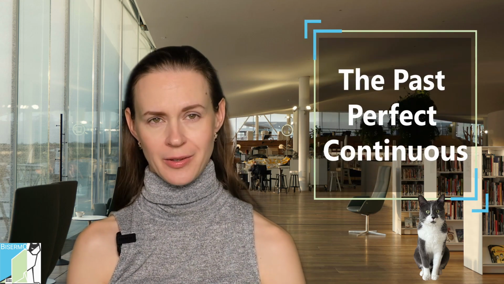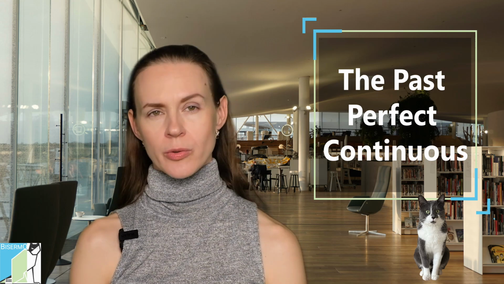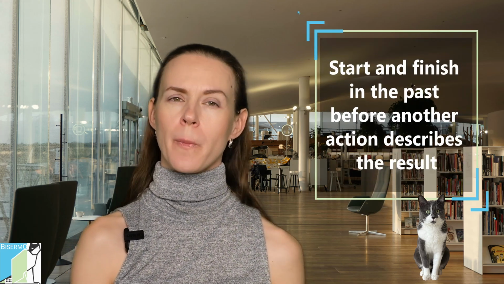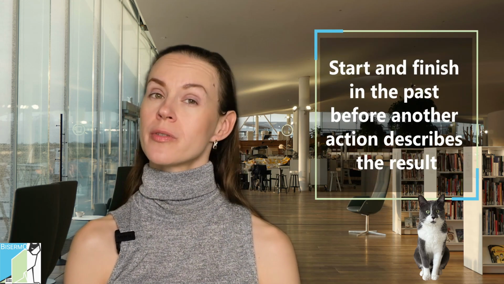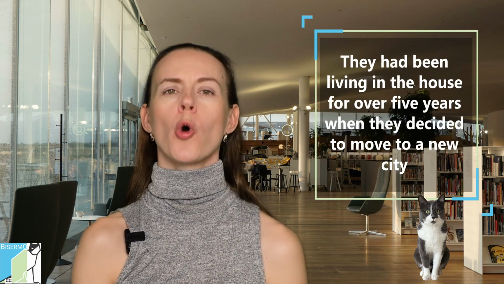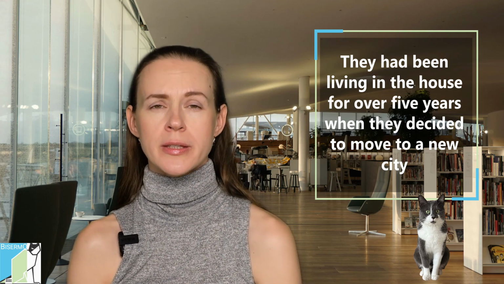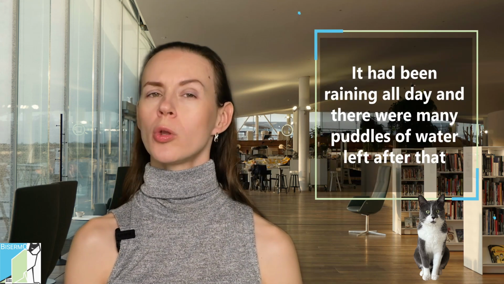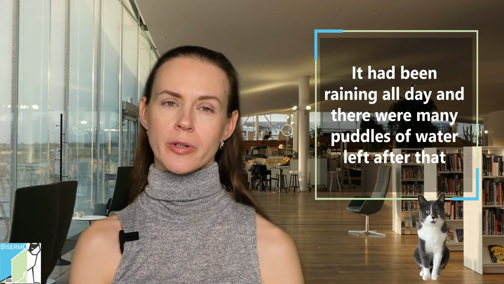Our last tense for today is the past perfect continuous. This tense is used to describe actions or events that began before a certain point in the past and were still ongoing at that time. It highlights actions which start and finish in the past before another action describes the result. For example, they had been living in the house for over 5 years when they decided to move to a new city. It had been raining all day and there were many puddles of water left after that.